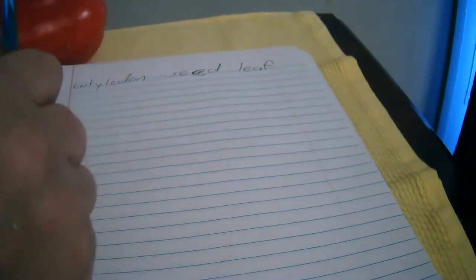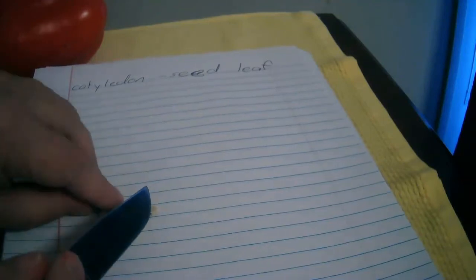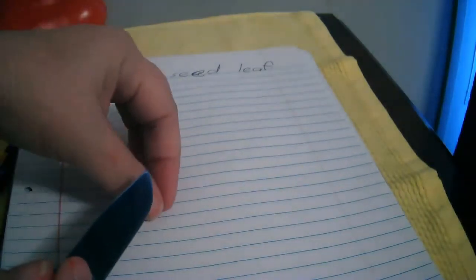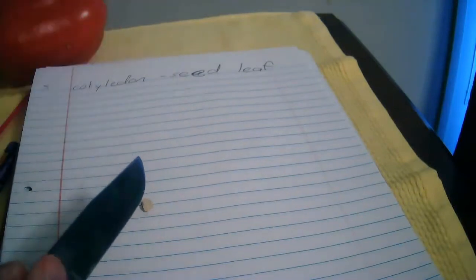But so if I cut this in half, I'm going to do this real carefully. Okay, I finally got the little black-eyed pea cut open in half, and you can see that there are two halves. I'm trying to put them to where you can actually see them, like opposite each other.